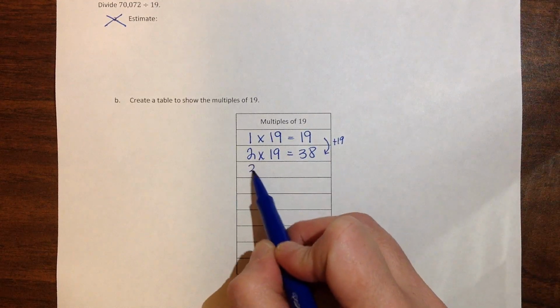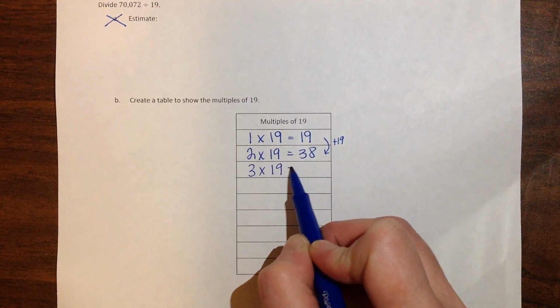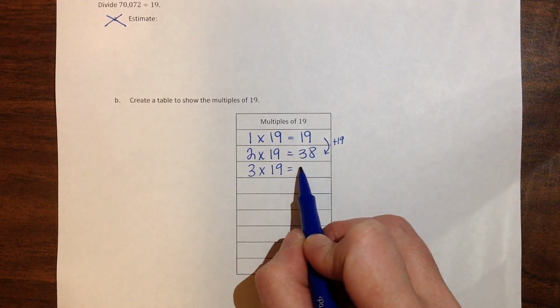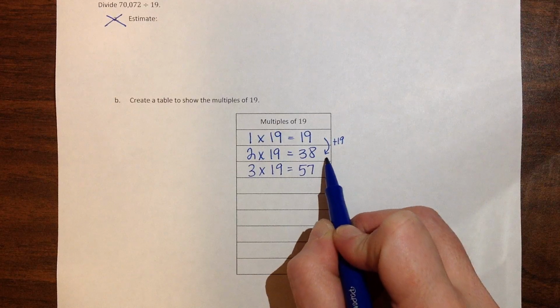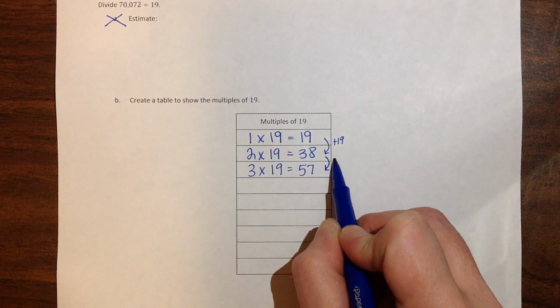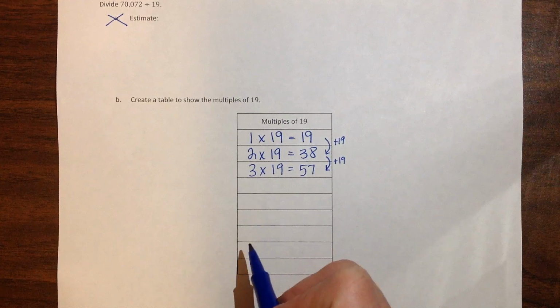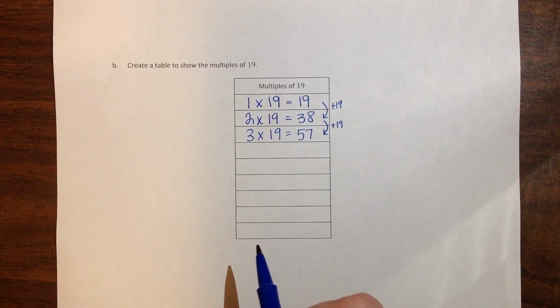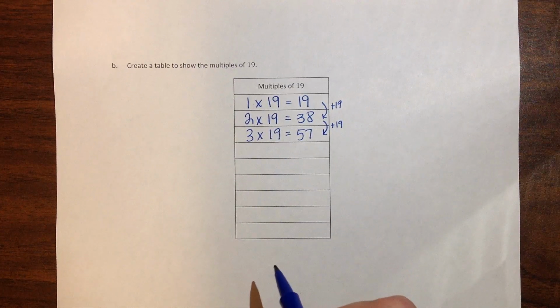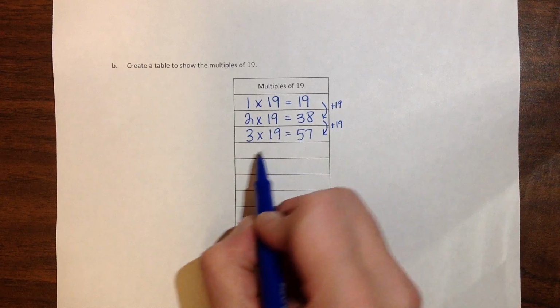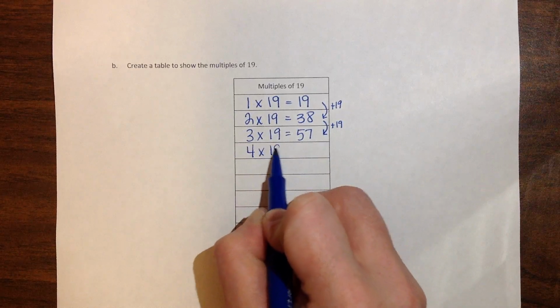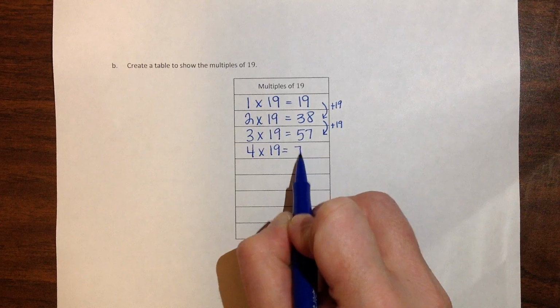So when we do 3 times 19, you can either do the multiplication to get 57, or from 38, you can add another 19. You'll still get 57. Choose the way that works best for you when you're filling out these multiples tables. 4 times 19 is 76.